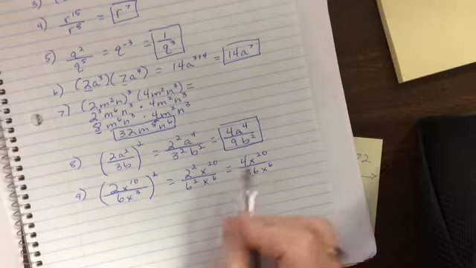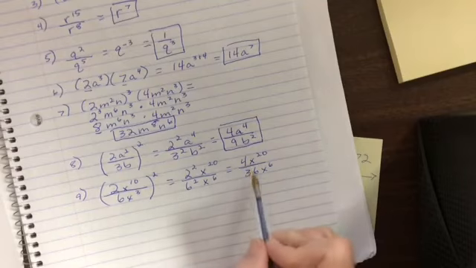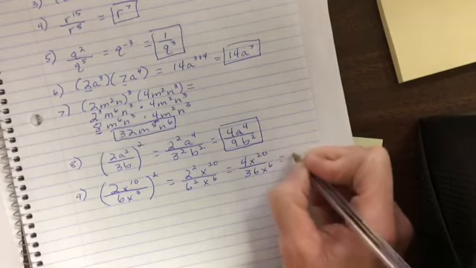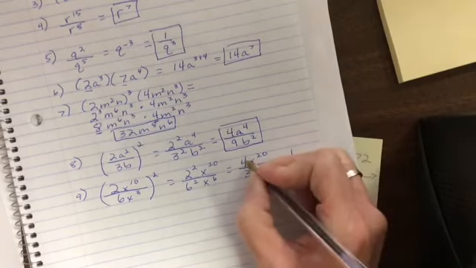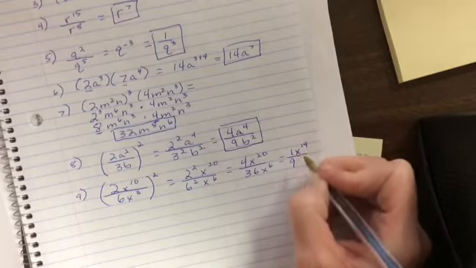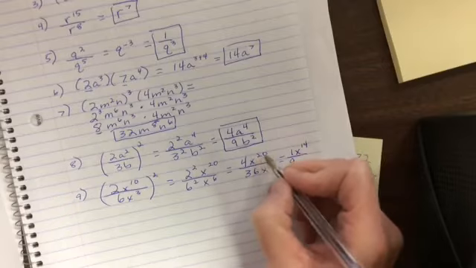And then we can even reduce this by 4s. So this could become 1 over 9. 4 goes into 4 one time, so we would have 1x to the 14th, because we're combining our x's.